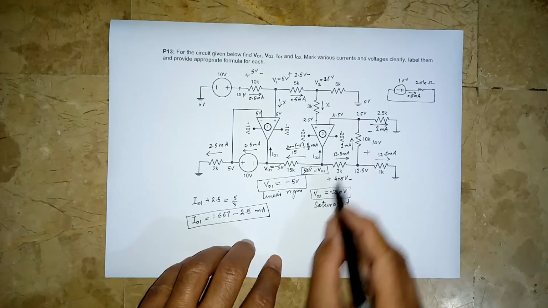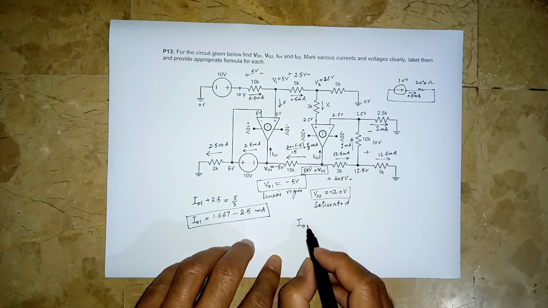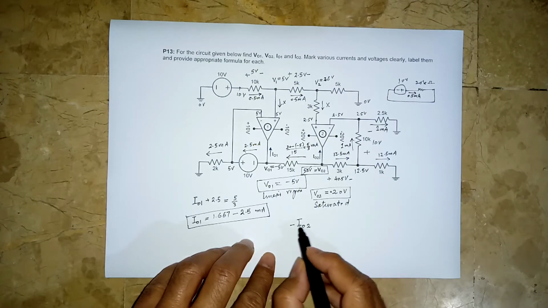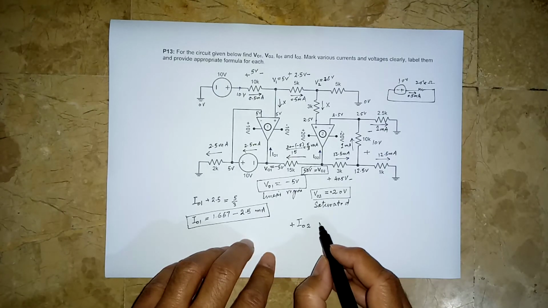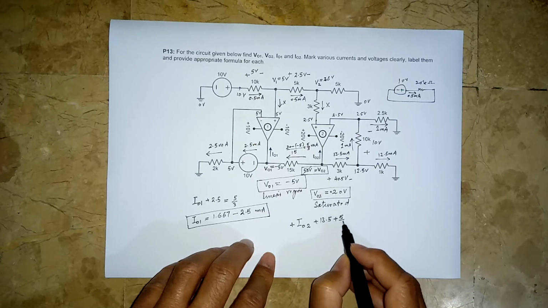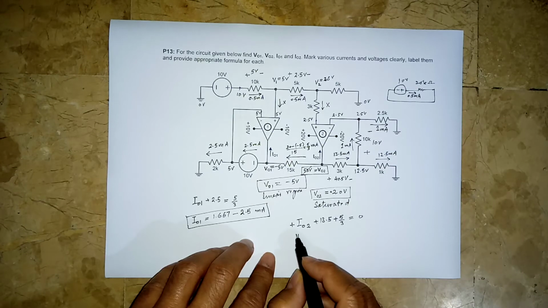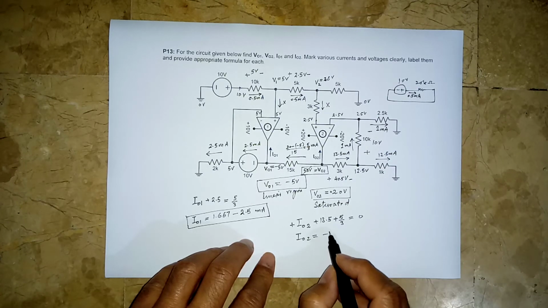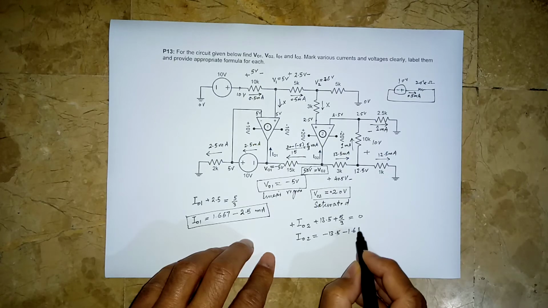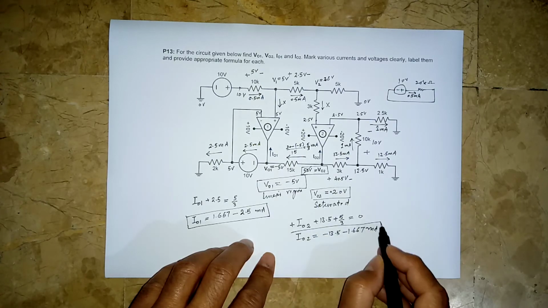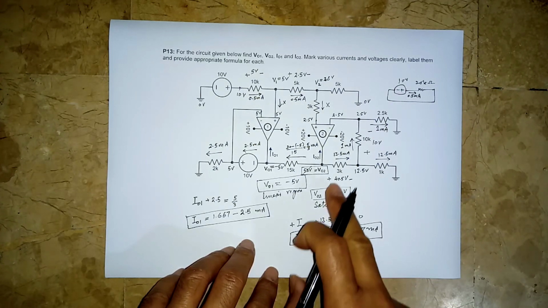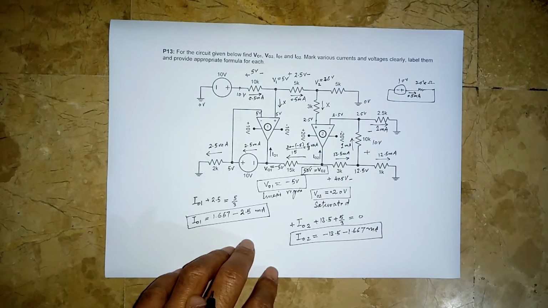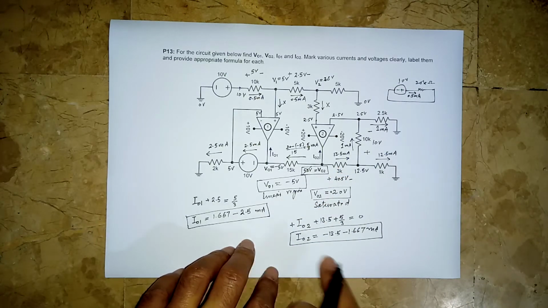And similarly, we have IO2, which is the outward current. So we can write the normal way, negative of IO2 is outward, and we take outward currents as positive as our convention, plus 13.5 plus 5 by 3 is equal to 0. So IO2 is minus 13.5 minus 1.667 milliampere, whatever that may be. So this IO2 is found by exploiting these currents. But here is the catch.